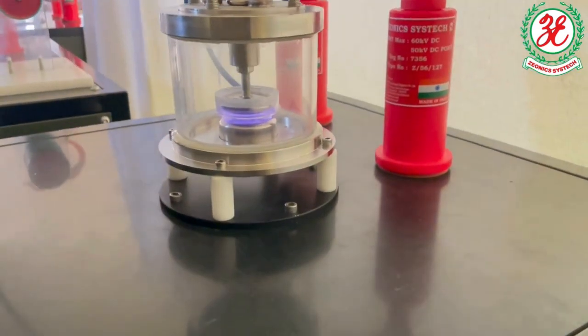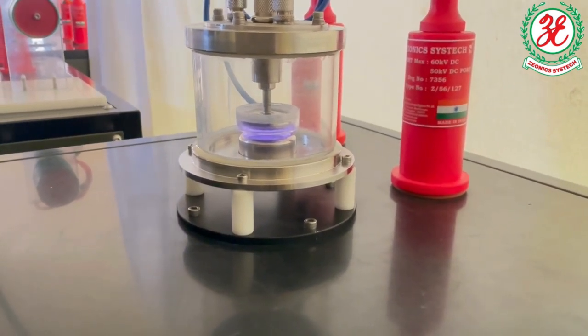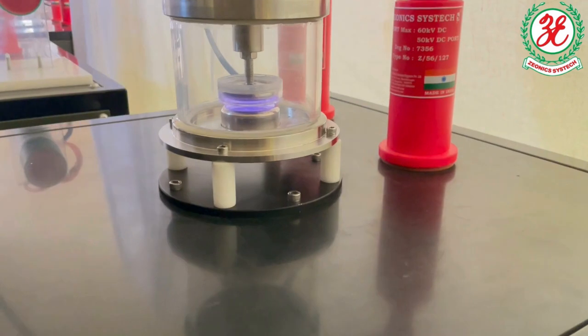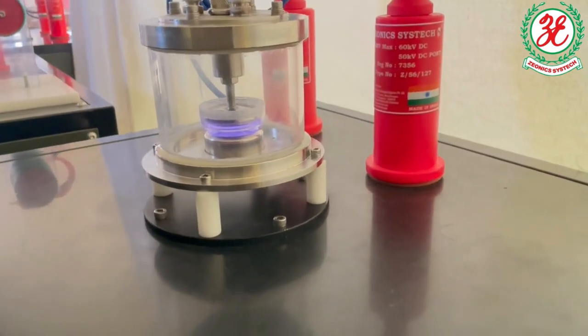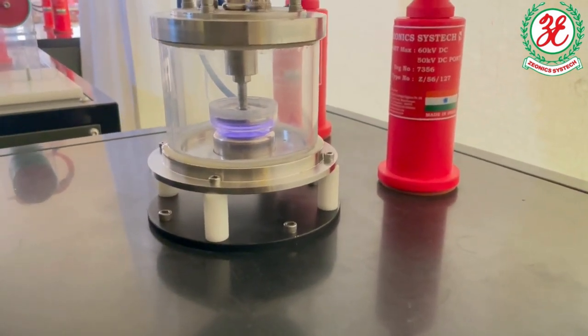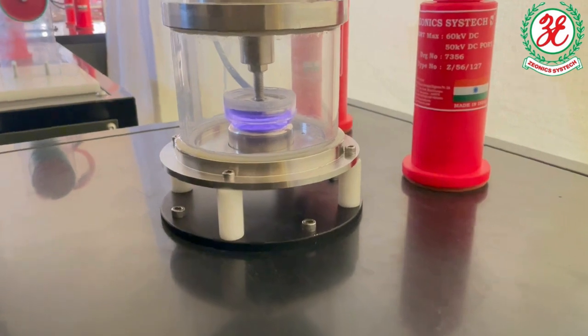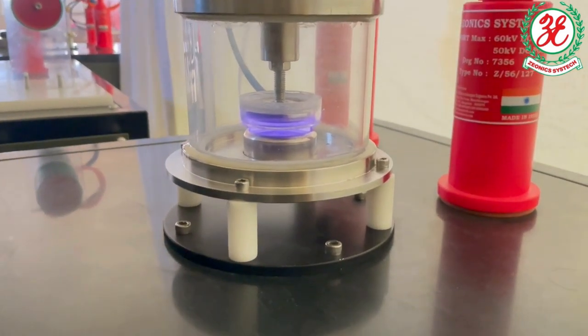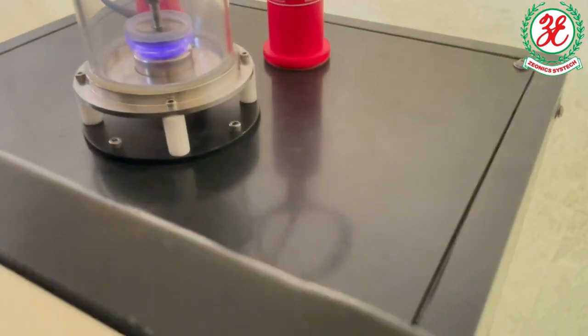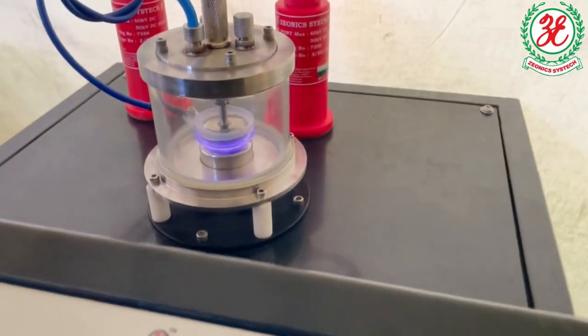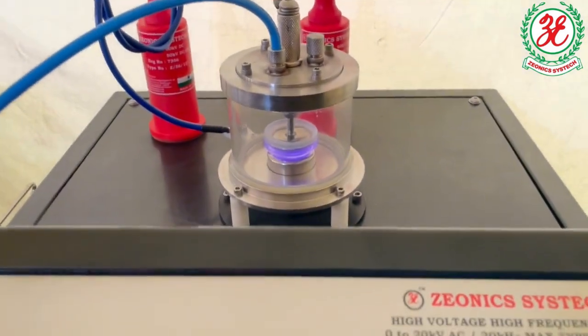Simultaneously, the chamber will show you the high frequency plasma being generated. This plasma is being generated between the two electrodes in full vacuum condition.